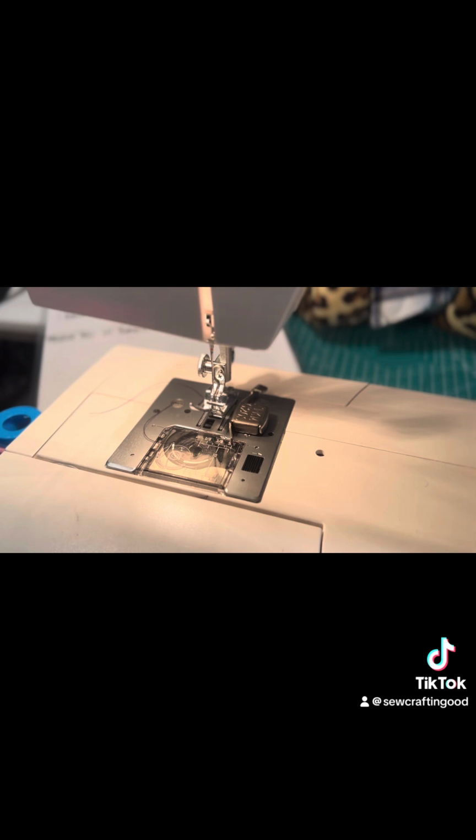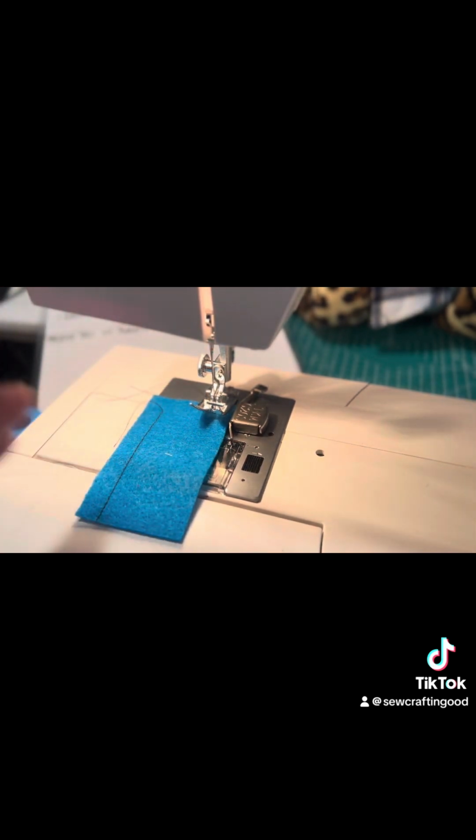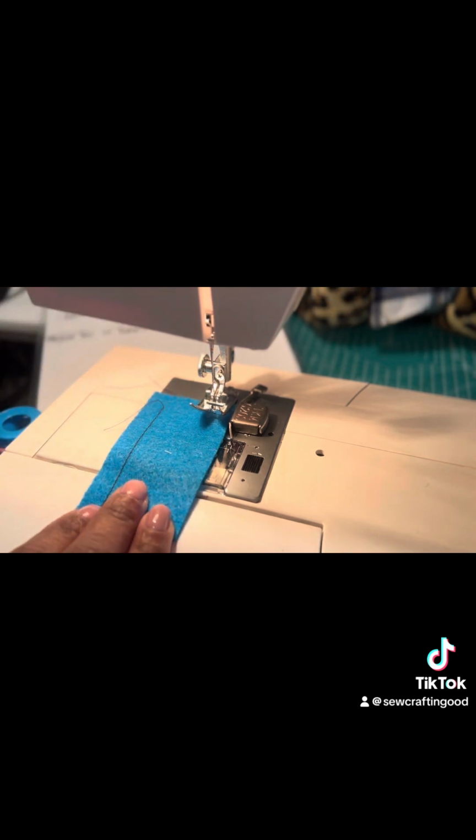So I just wanted to point that out, because that's one thing that I really didn't pay attention to when I started sewing: how do I determine what the seam allowance is when I have a zigzag stitch? Well, like I said, you use the position of the zigzag that is furthest to the left, and you use that to determine your seam allowance.